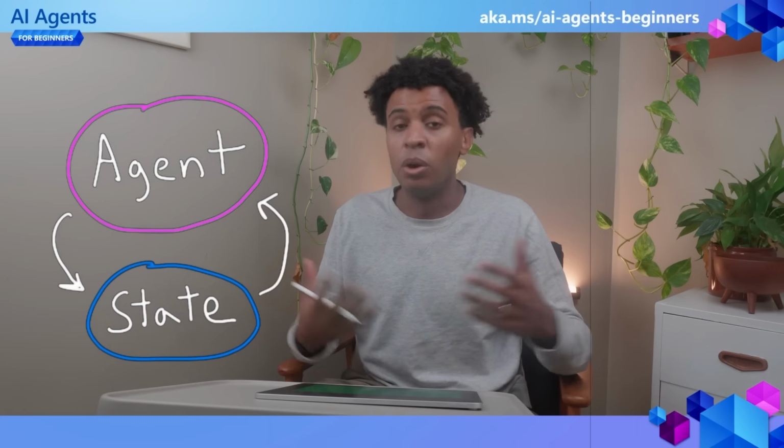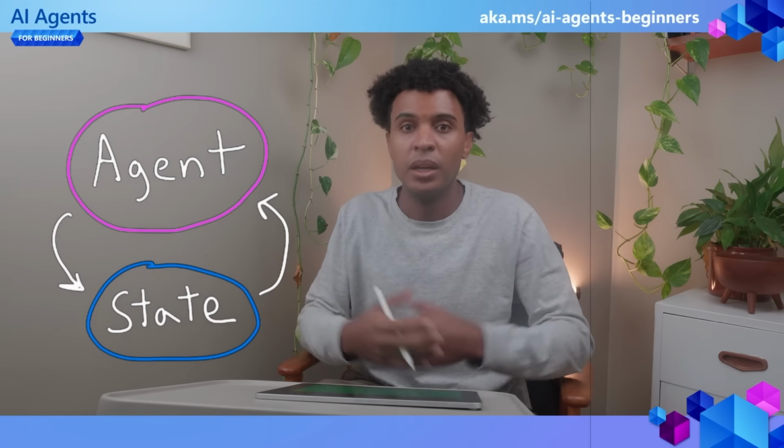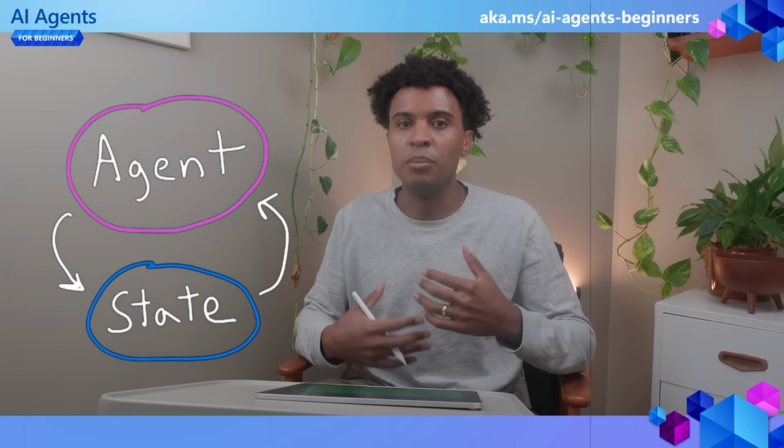Also, contextual understanding. See, agents need to have information about the context and environment state. If an agent, for example, is to book a hotel room, it needs to know that there are hotel rooms available to book. So agentic frameworks allow us to better manage this context. Also, agent collaborations.